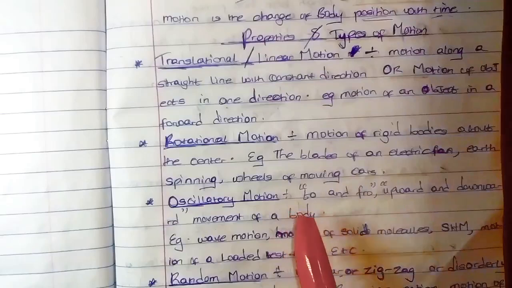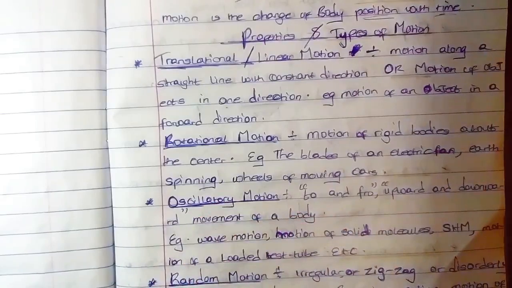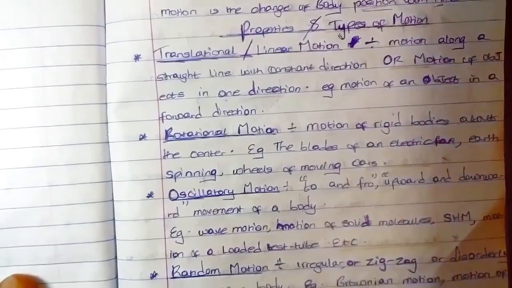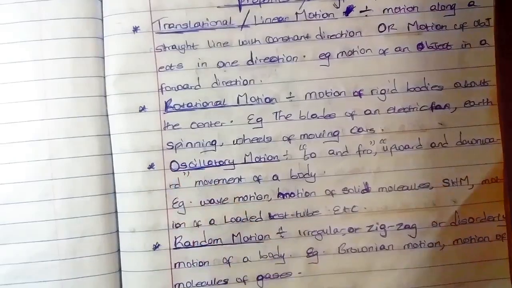So don't mistake rotational motion for circular motion. Circular motion has a topic on its own. There is a big difference between circular motion and rotational motion. Now we move to the third one, oscillatory motion.